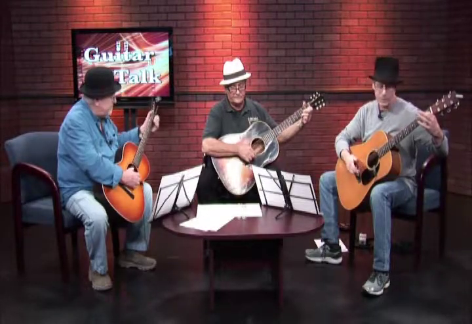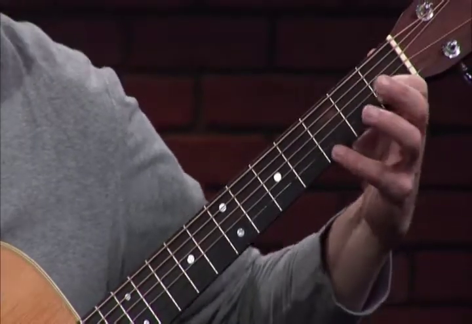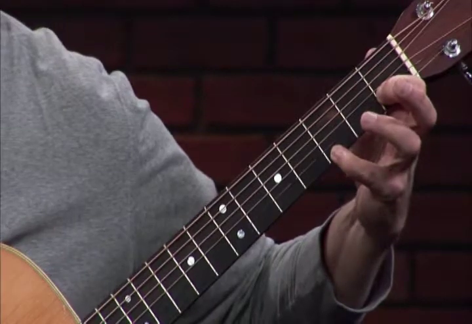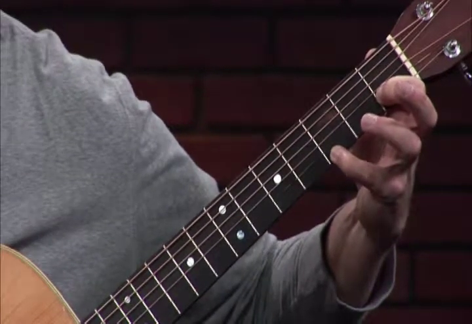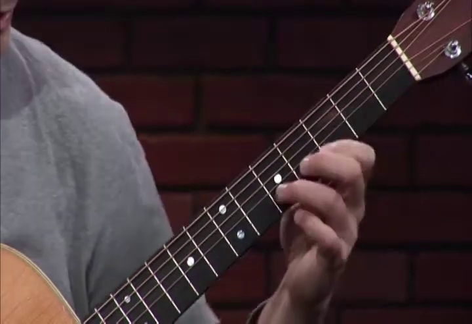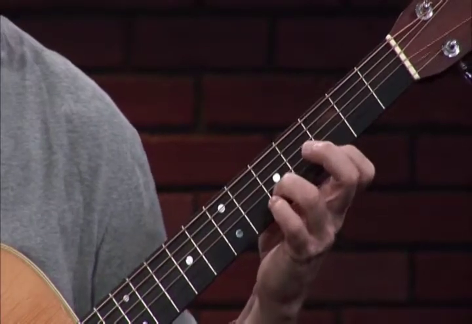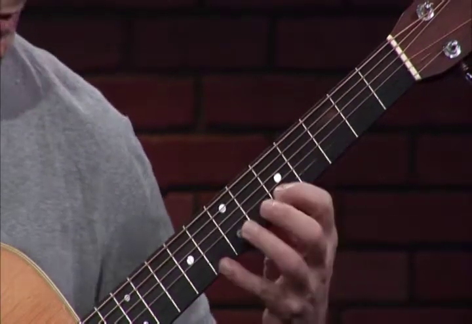So let me show you this. The first one, the top one on the C, is this idea on the top 2 strings. I'm taking 2 notes of the chord, C and E, and then going to the chord note that's missing, which is the G. So now I've got C and G. Now the missing note is E, so we've got E and G. Now the missing note is C, so we go E and C.